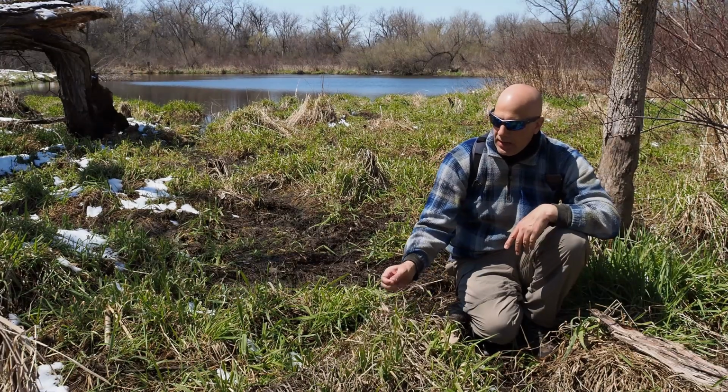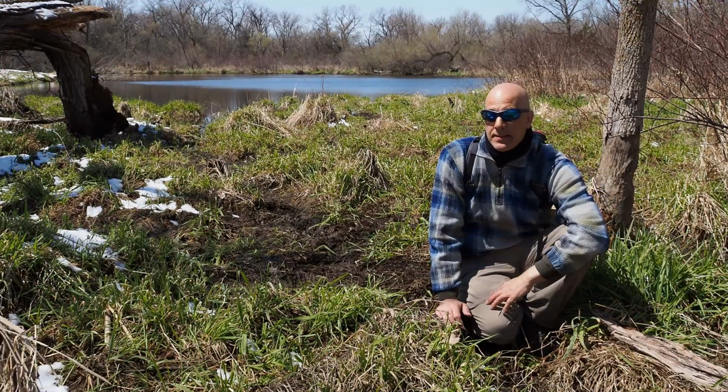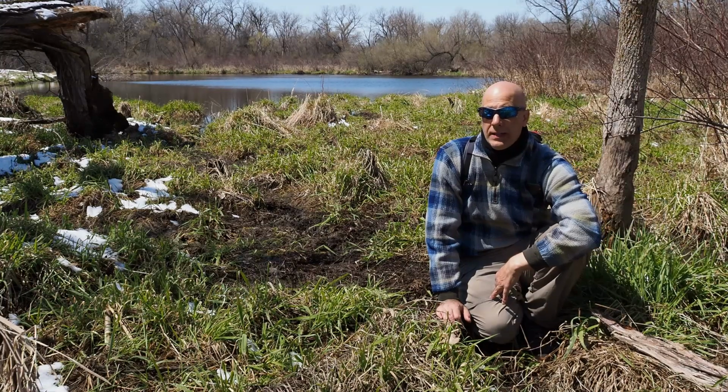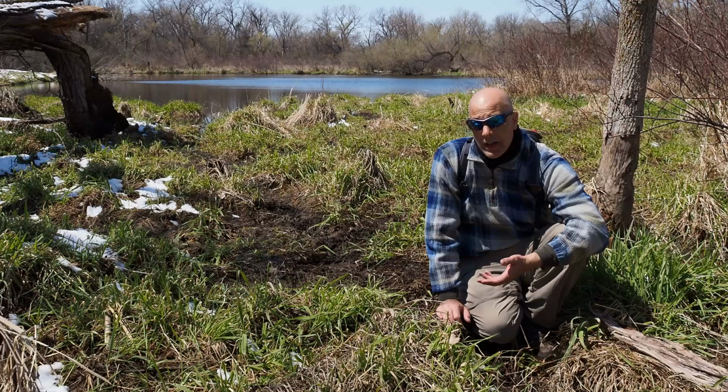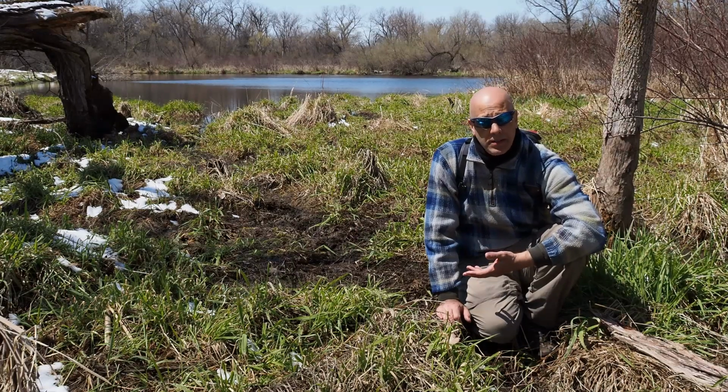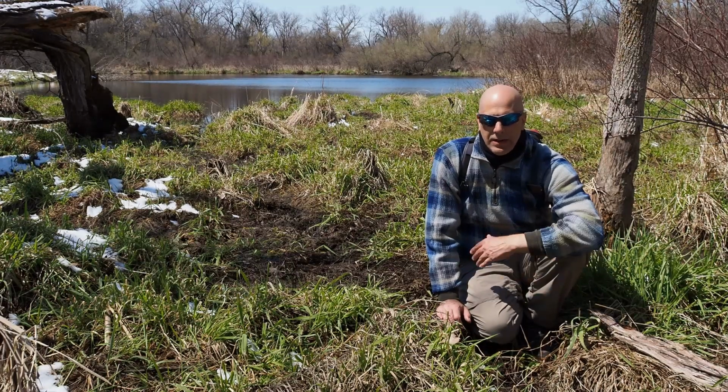Now, you don't always get a perfect print. That's the thing. That's what makes it so difficult. People kind of give up. It's like, well, I can't identify it. Well, if you get a print, then you've got to look it up in a book and you've got to do all these other things. It makes it difficult.